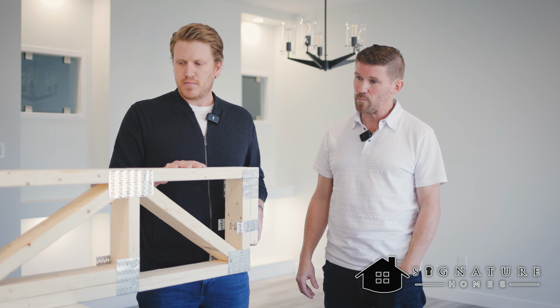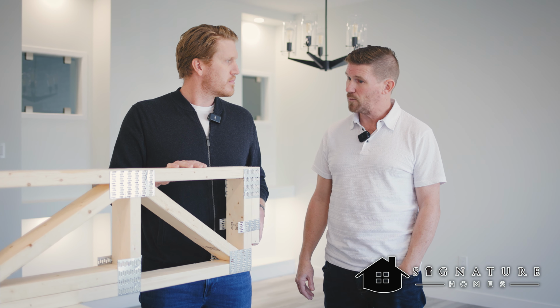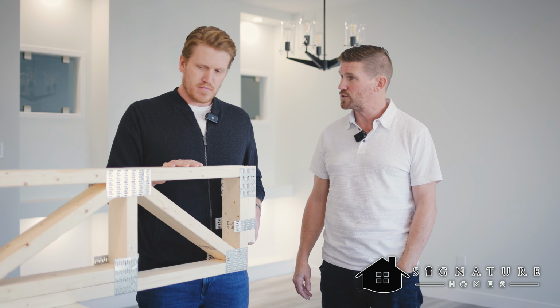Excellent. Well, let's get a look at the basement of this house, and we can show them what a web joist system really looks like. Absolutely.